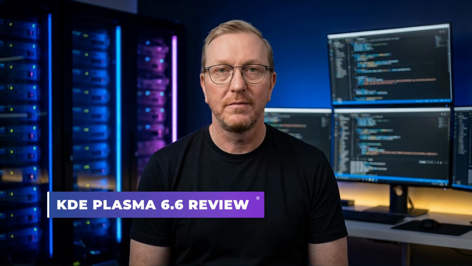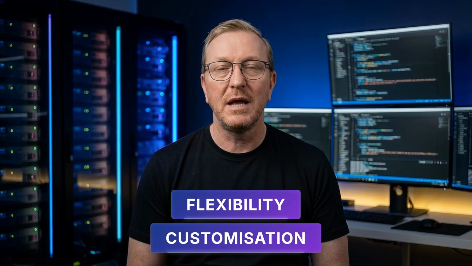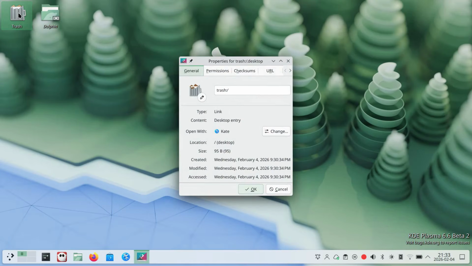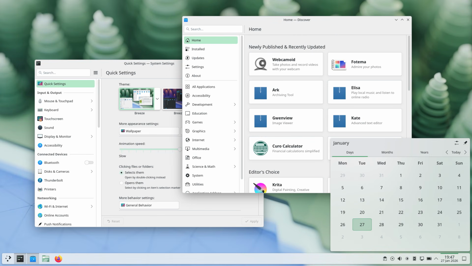If there's one desktop environment on Linux that has always been synonymous with choice, with flexibility and with an almost dizzying level of customization, it's KDE Plasma. And with the latest release, Plasma 6.6, that tradition is not only continuing, it's getting stronger. But this time, it's paired with a serious focus on practical, everyday usability improvements.